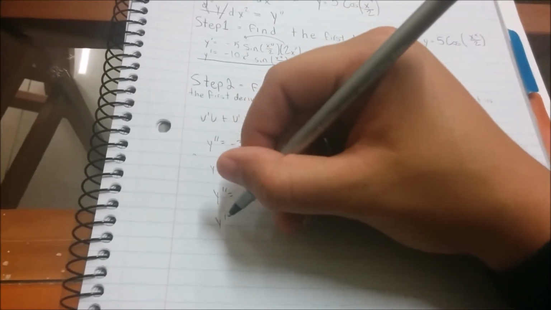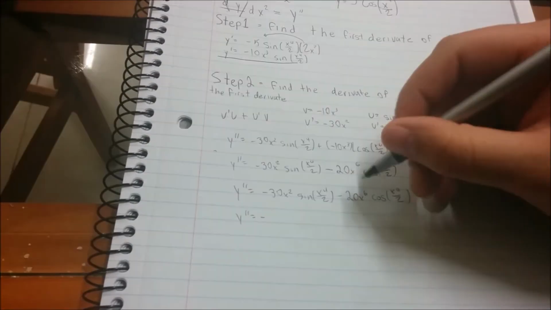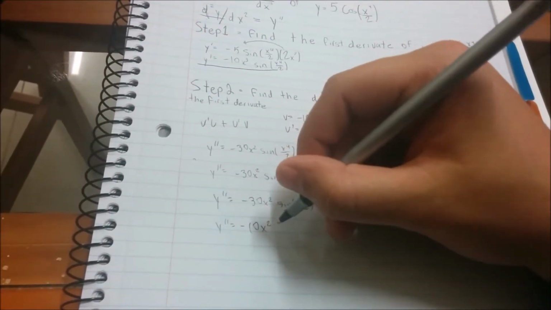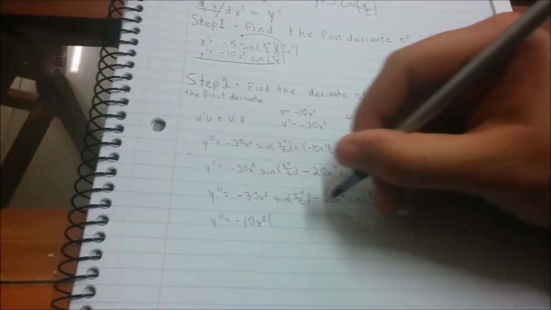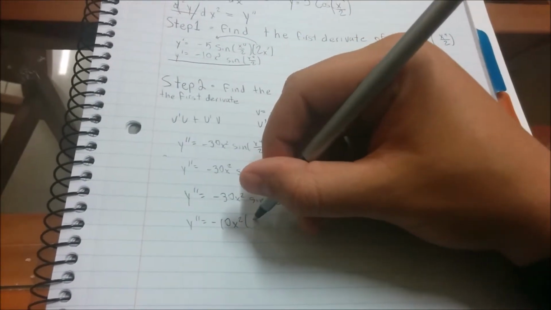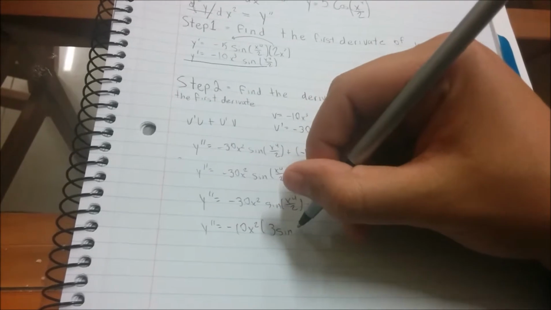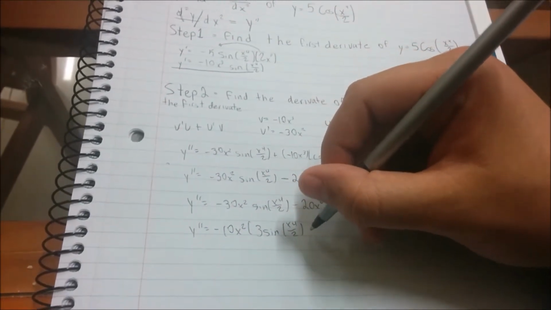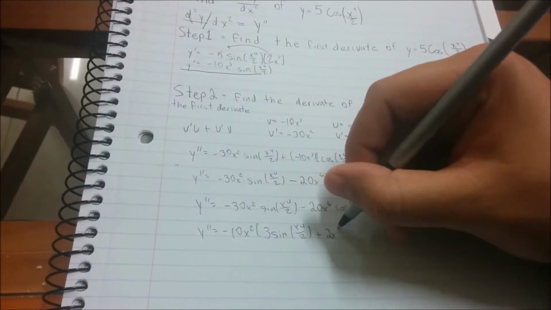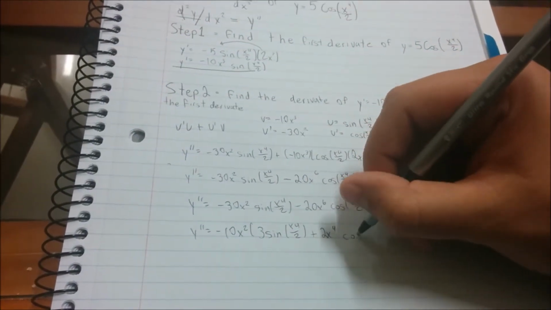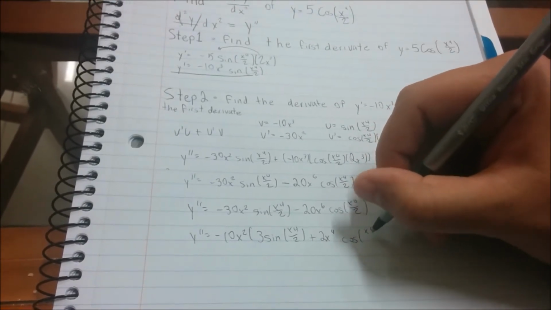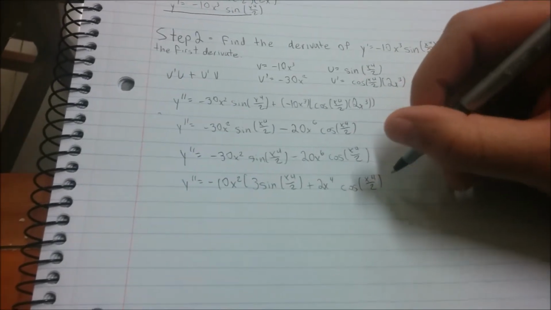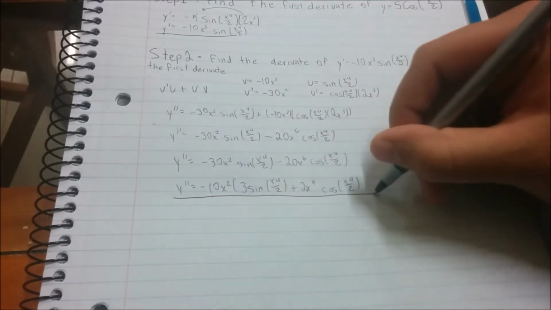To fully simplify, we need to do this. We take out negative 10 x times x to the 2, and we'll take out this and this. So it will give us 3 sine of x to the fourth divided by 2 plus 2x to the fourth cosine times x to the fourth over 2. And this would be the final answer.